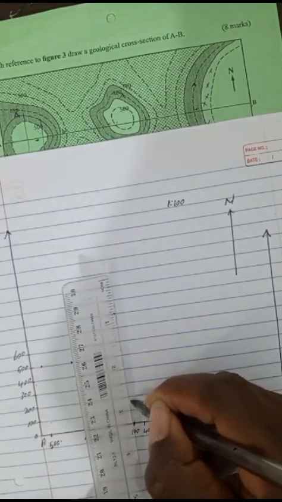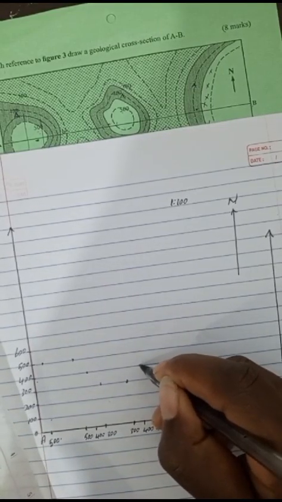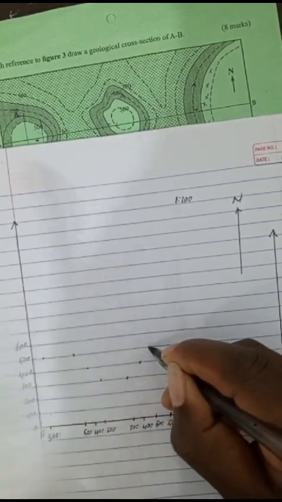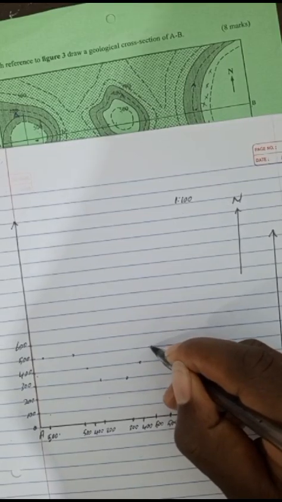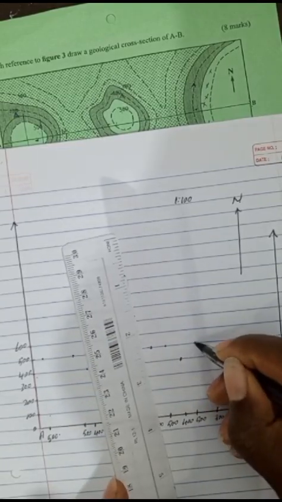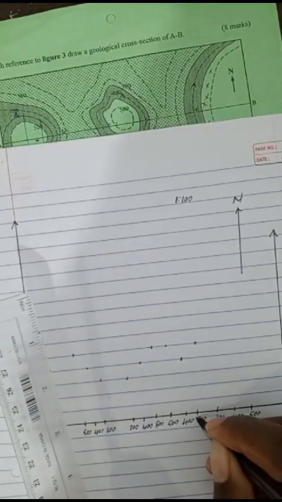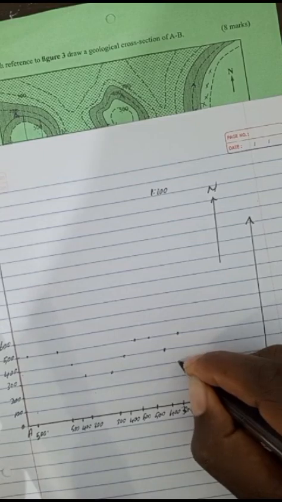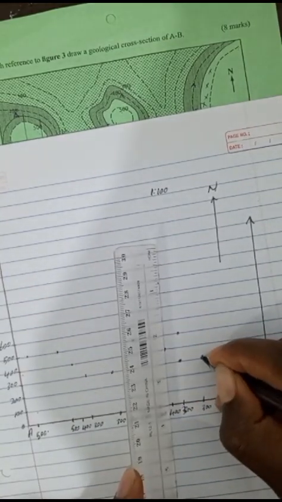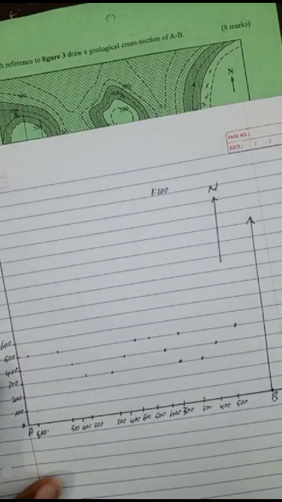Then I have 300 again, 400, 500, then I have 500 again, then I have 400, 500, and then this is 300. Sorry, it's supposed to be 300. Then I have 300 again, 400, and then 500 as my last point. So I can trace this using freehand, a smooth curve.